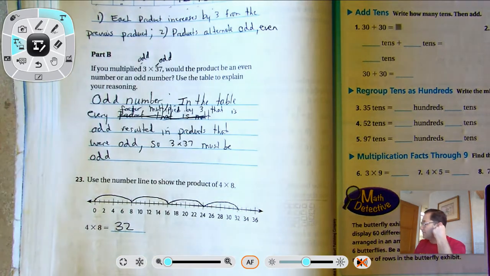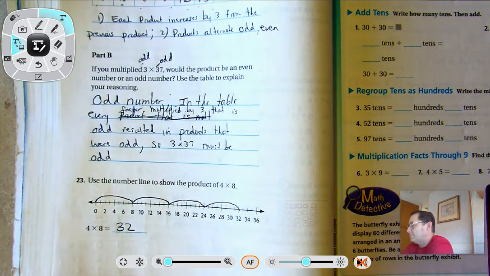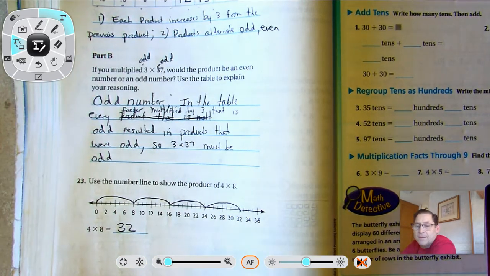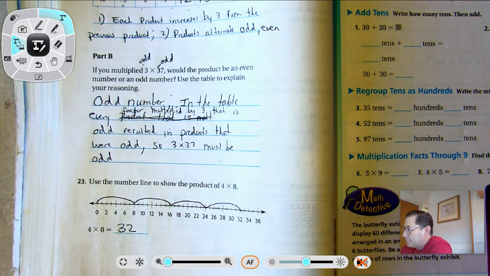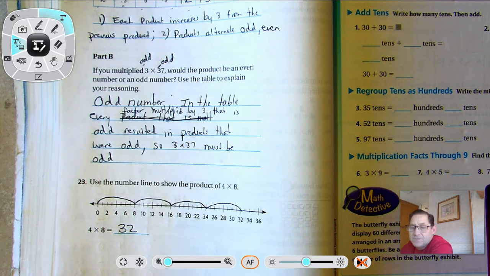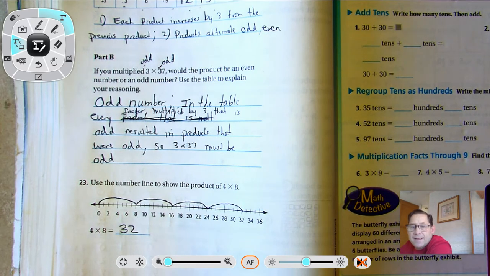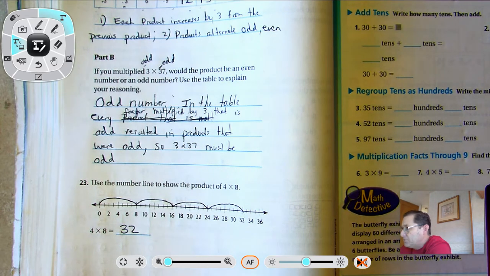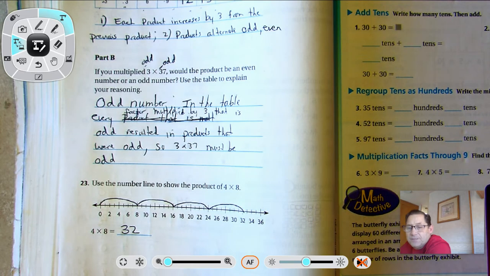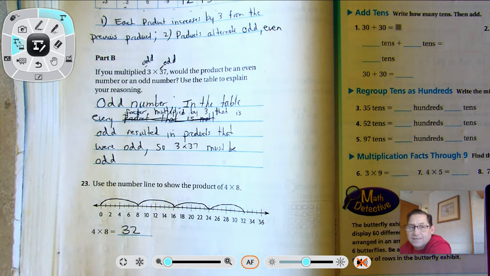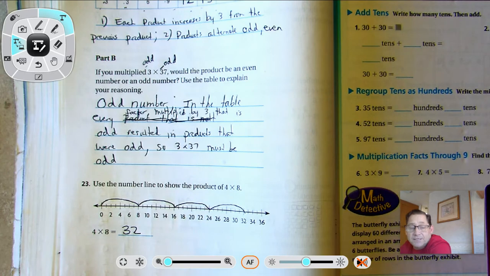All right, so that's it for chapter 4. Practice the different strategies in the chapter. Make sure you're comfortable with them. And I'm confident you'll do well on the chapter 4 test. Our next chapter, chapter 5, we'll be working with multiplication facts some more.